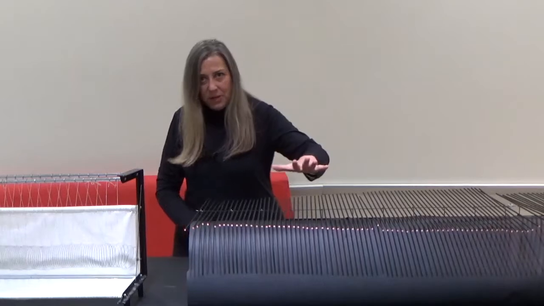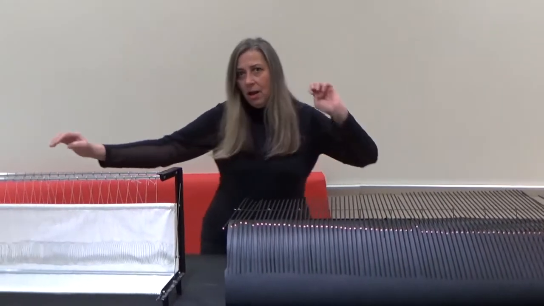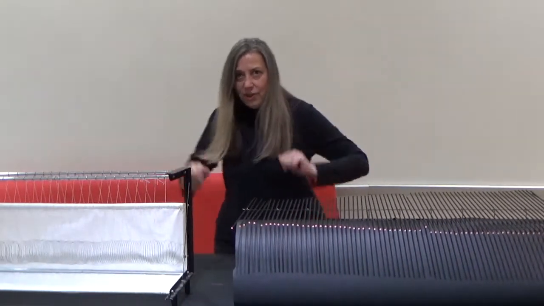So, perpendicular, parallel, transverse, longitudinal.